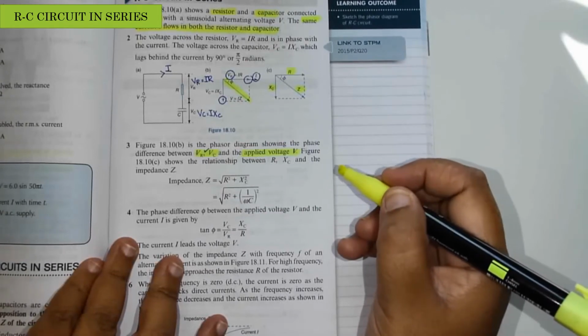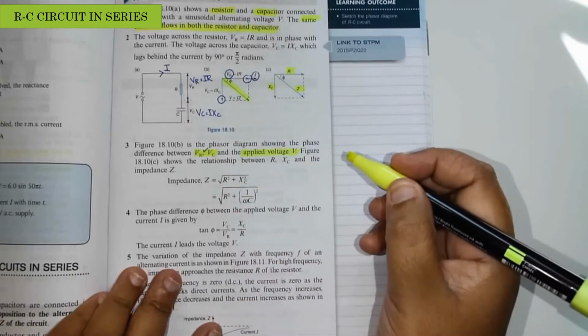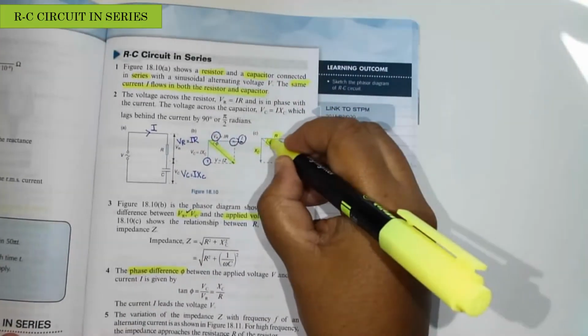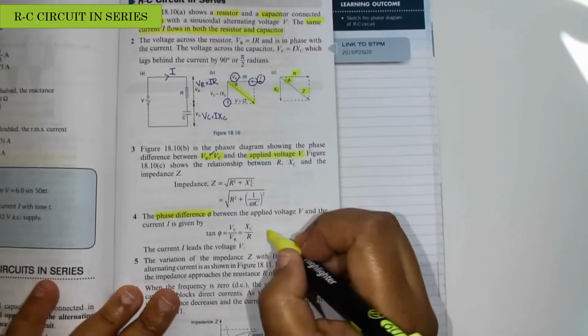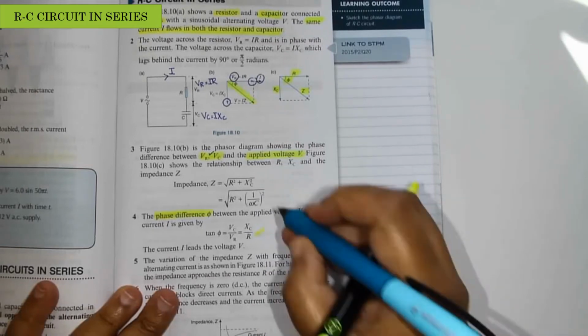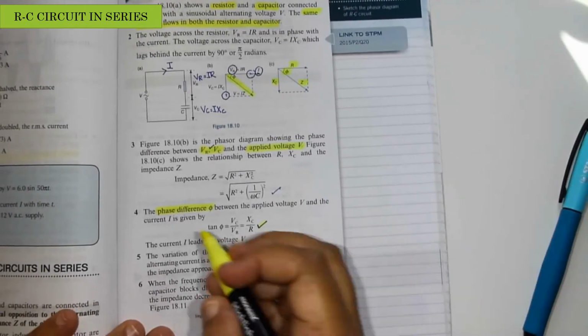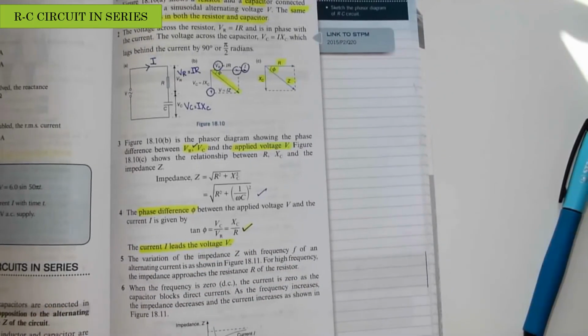We find the impedance. So it's the Pythagoras theorem. We get the formula for the impedance, and how to find the phase difference. Phi is the y-axis divided by the x-axis. You get the phase difference. Now from that we can know that the current I leads the voltage V.